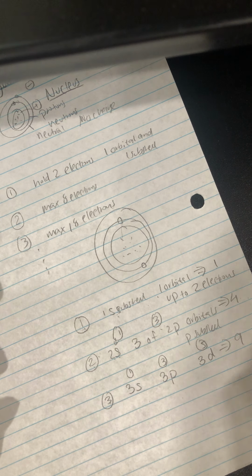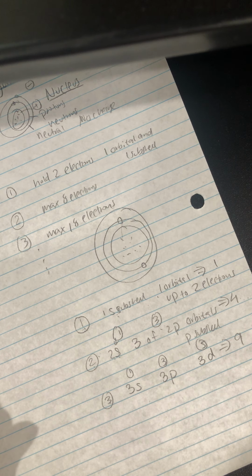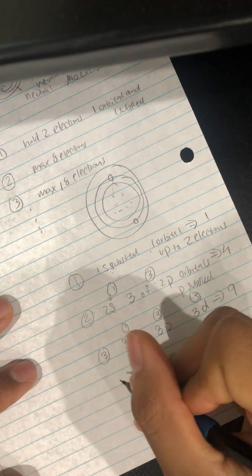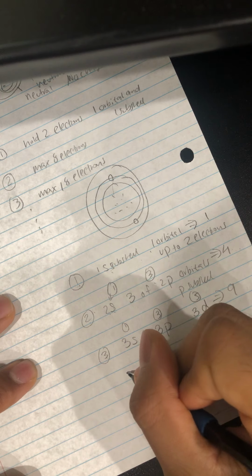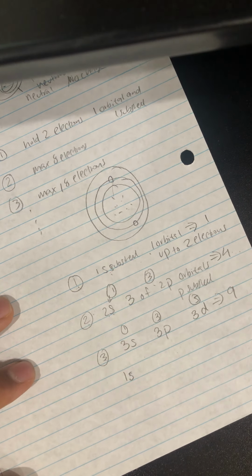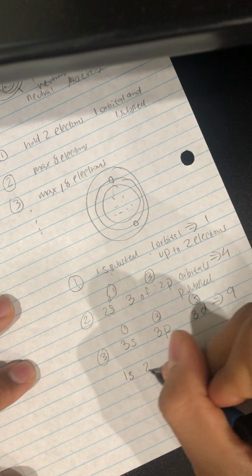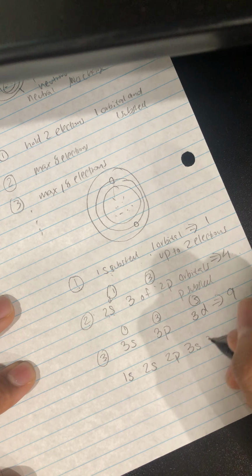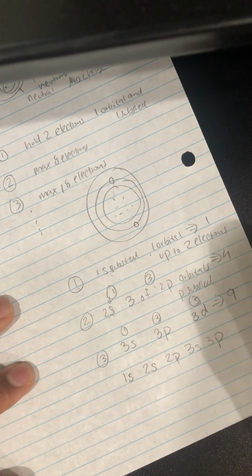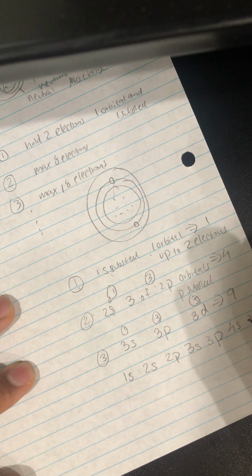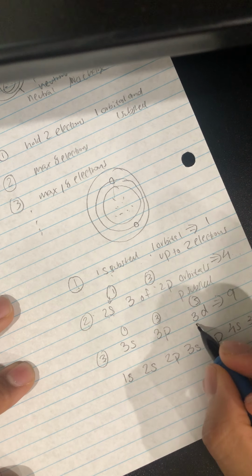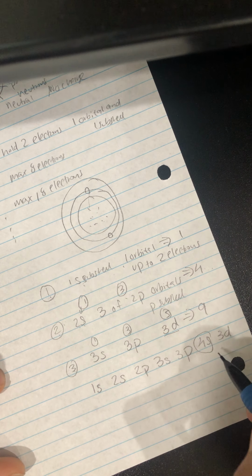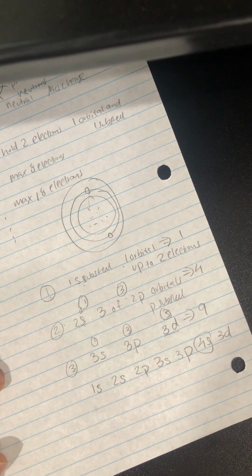Now, how do we fill up the orbitals in the ground state? So, for every atom, we would fill up the 1s orbital first, which is the lowest energy, and then the 2s, then the 2p, then the 3s, then the 3p. Then we would move on to the 4s, and then the 3d, even though 3d is closer to the nucleus, because the 4s has a lower energy than the 3d subshell.